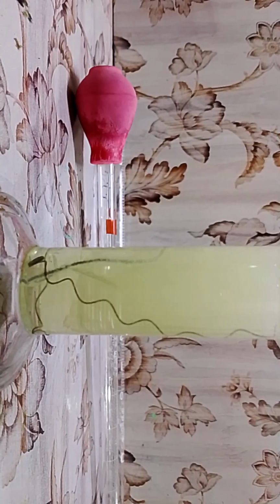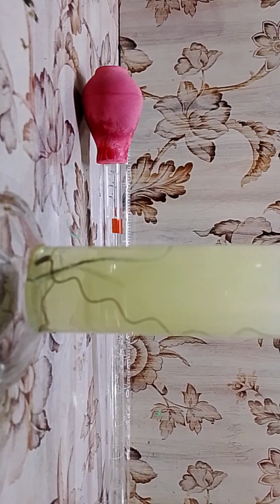Okay, I hope you will be able to see the effervescence being caused by the action of sulfuric acid on iron.